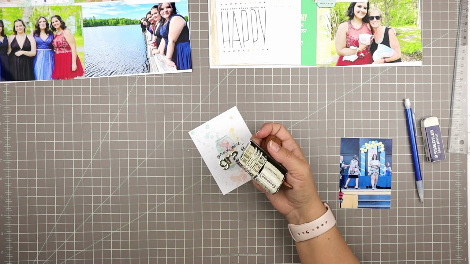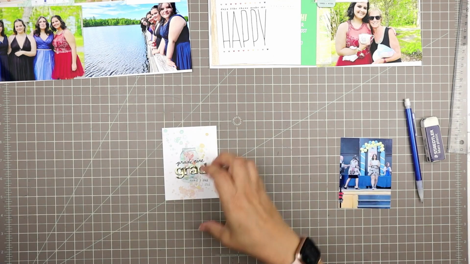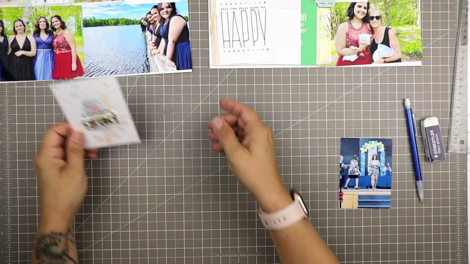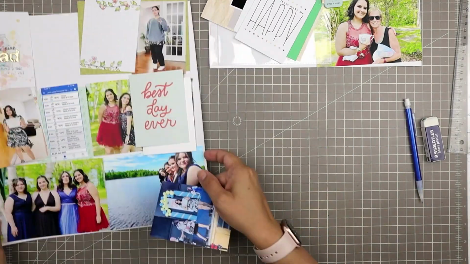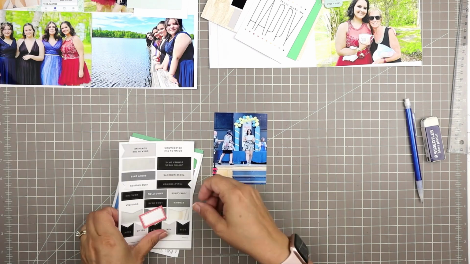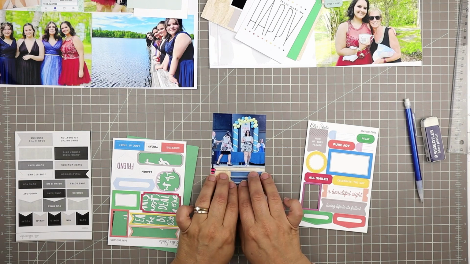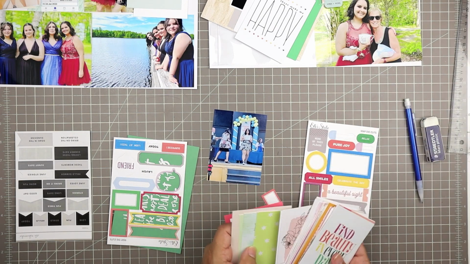All of this stuff happened on the same day, so I'm just finding my roller date stamp. I'm going to set it to June 23rd, 2022, and I'll use that a couple of times on this spread. Now for this photo, I don't really like how the stairs and the edge of the stage are showing, so I'm thinking I might want to cover those up with labels.